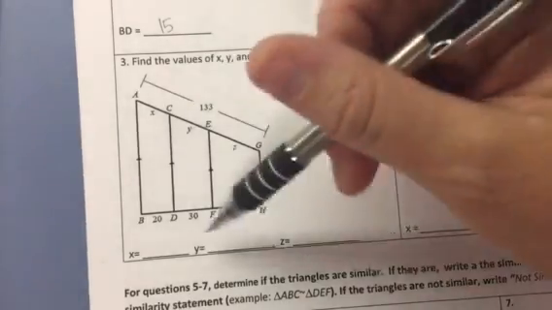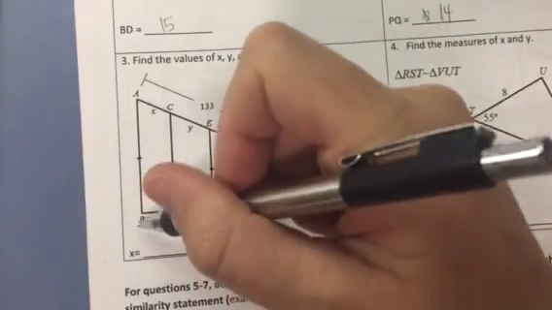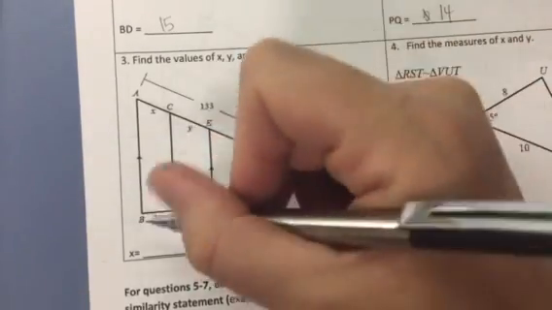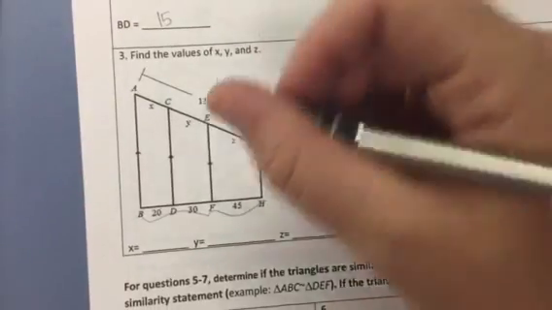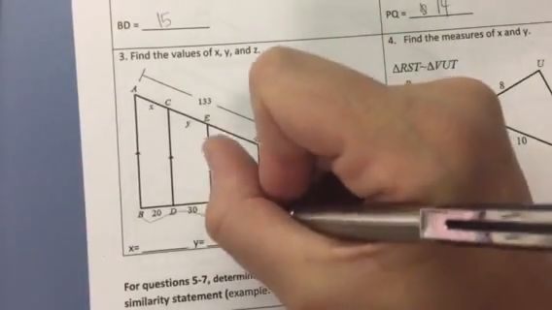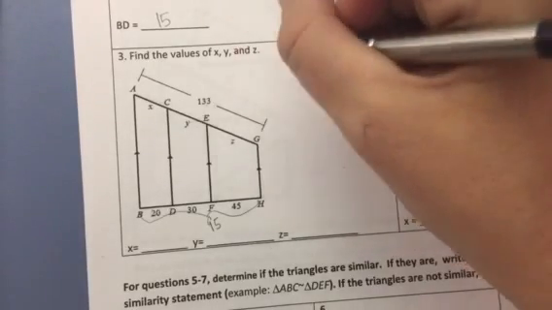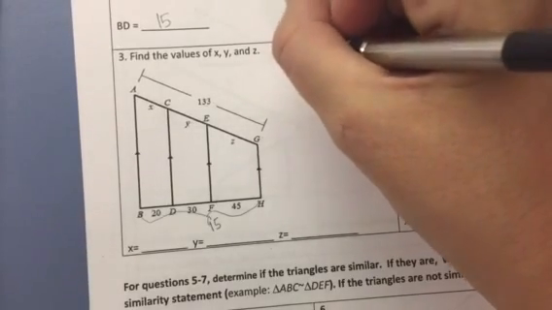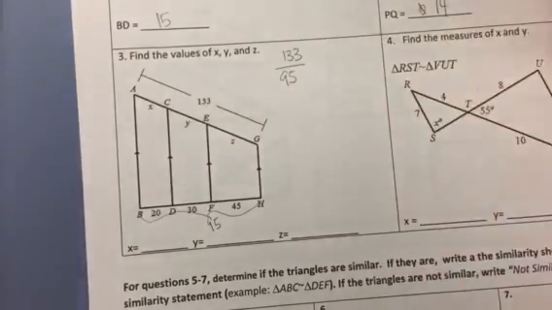To get the ratio of this length to this length, we're going to need to add these up: 20 plus 30 plus 45. So 20 plus 30 is 50, plus 45, it's giving 95 on bottom. So the ratio that we're going to compare these to, if I'm comparing top to bottom, is 133 over 95.